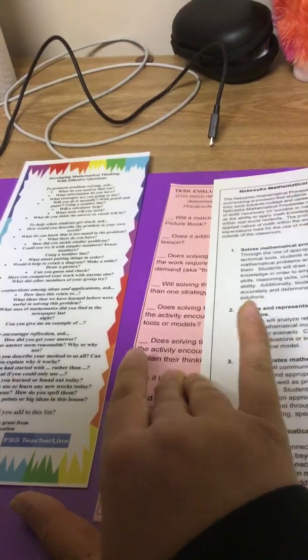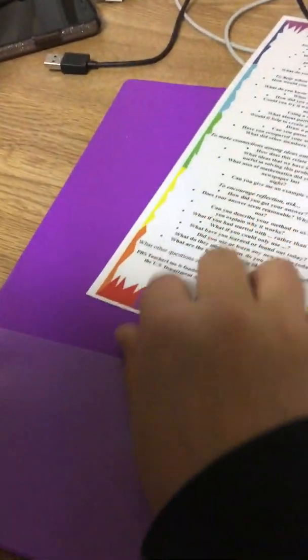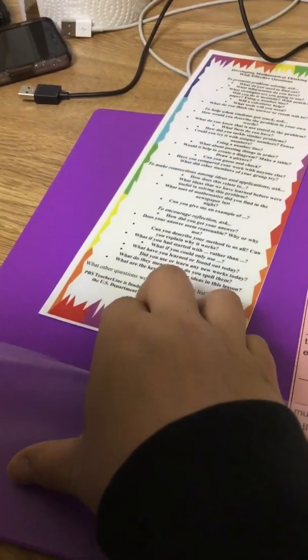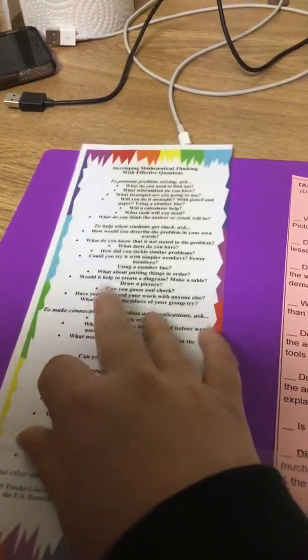And that should be everything inside the portfolio for TE 312.